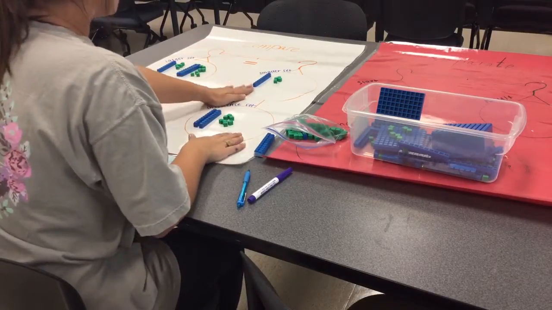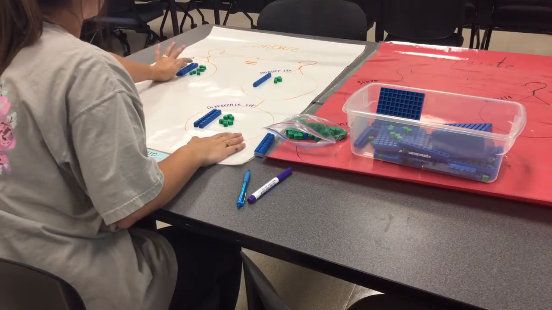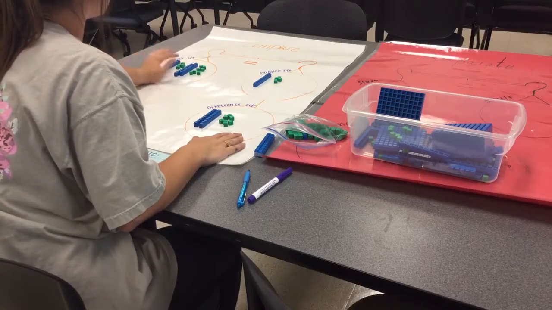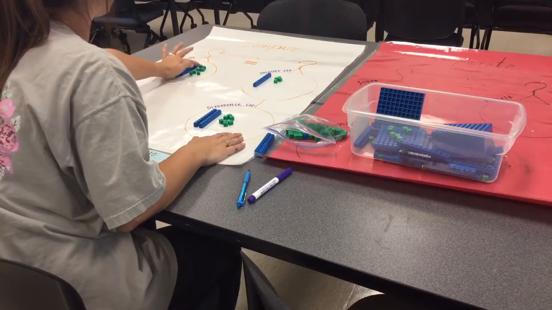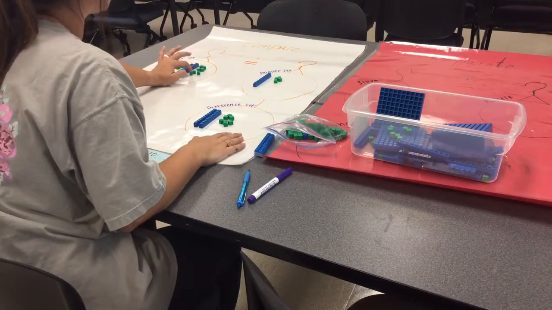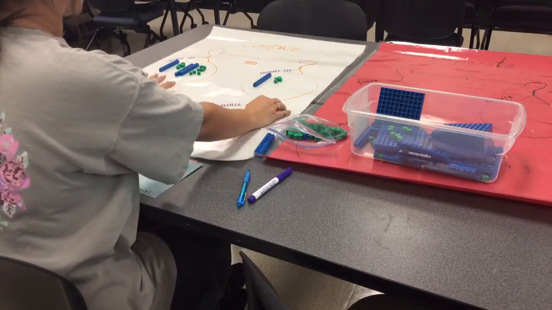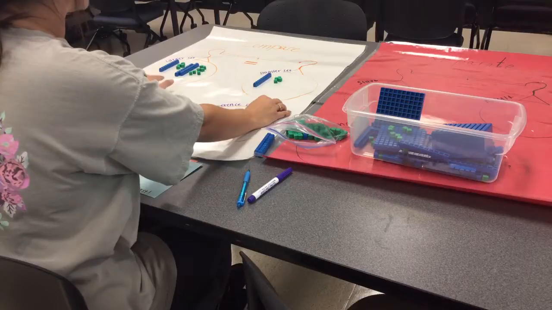So we have 14, 27, 14, 27. So we know that if we count all of these, 3 longs, so we have 30, 31, 2, 3, 4, 5, 6, 7, 8, 9, 10. So we have 40, 41. So we see that the larger set, or the number of bananas that Mike started off with, is going to be 41.